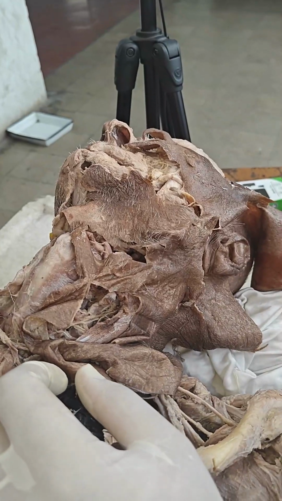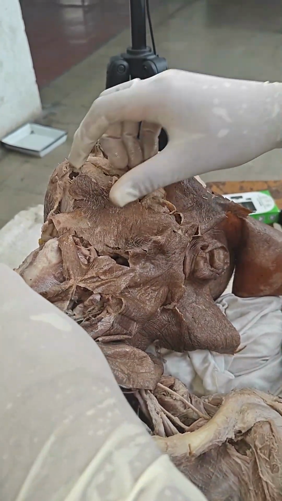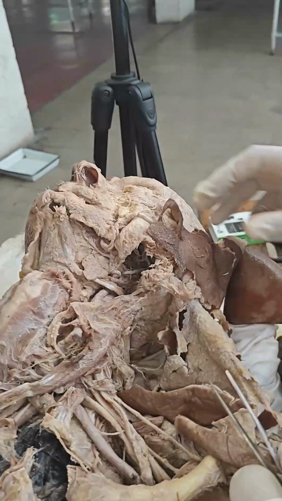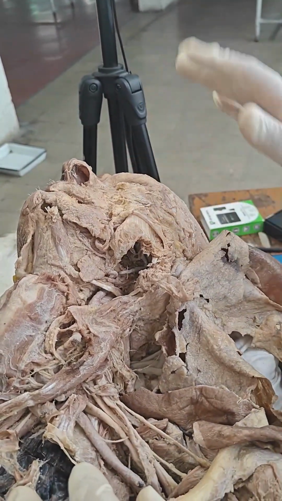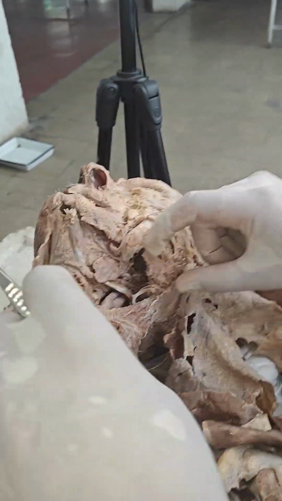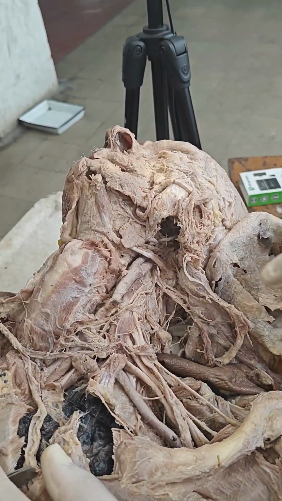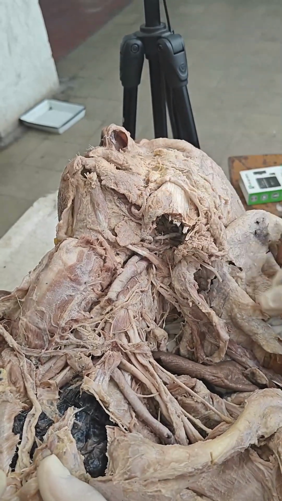Today we will discuss the internal carotid artery. In the same cadaver, we will reflect the skin of the head, neck, and facial region. We will also reflect the sternocleidomastoid muscles, the superficial fascia, the investing layer of deep cervical fascia, as well as the platysma.